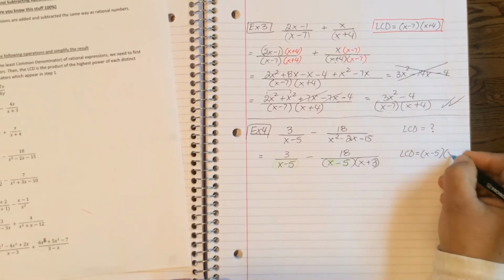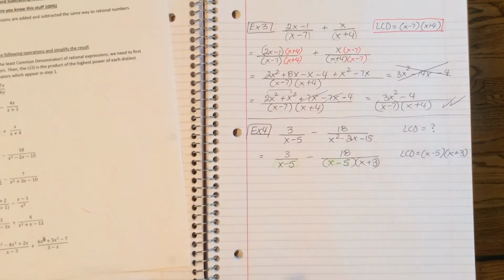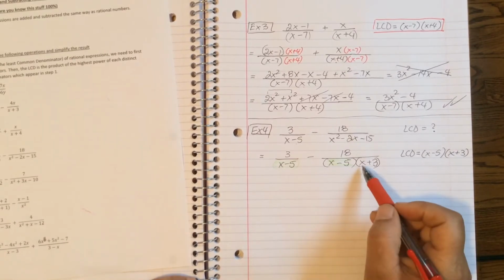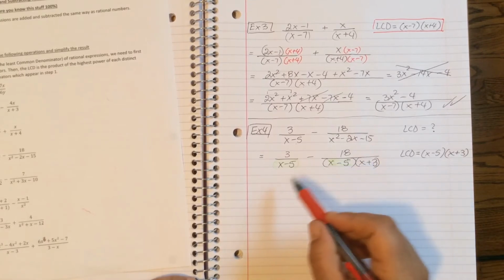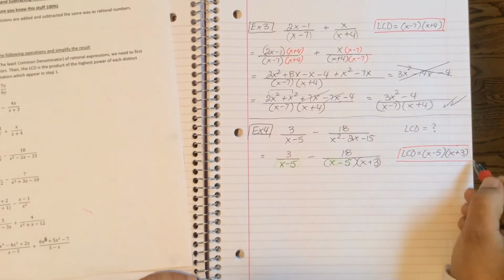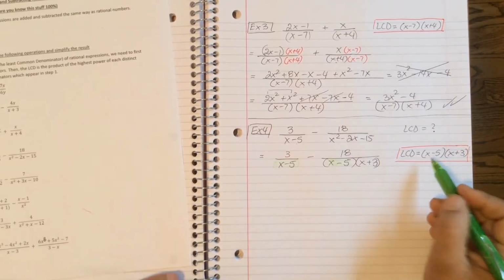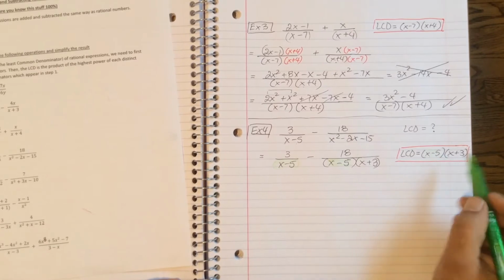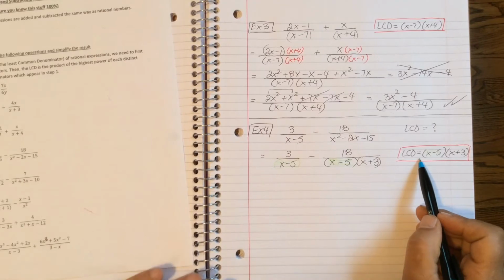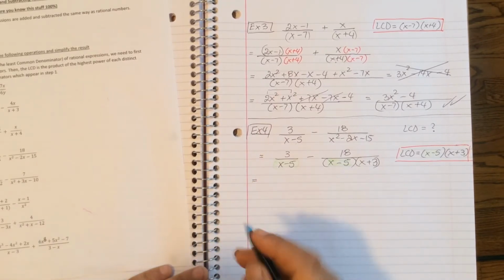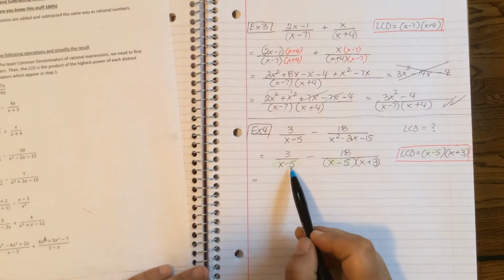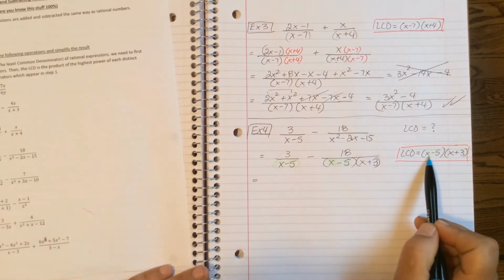So again, the least common denominator is a common factor of the denominators and any other factor that appears on our denominators. So in this case, our LCD is x minus 5 times x plus 3. Now that we have the LCD in our hands, we are going to manipulate the fractions, multiplying them up and down by what is missing in their denominators from the LCD.